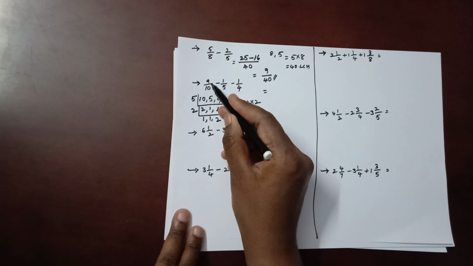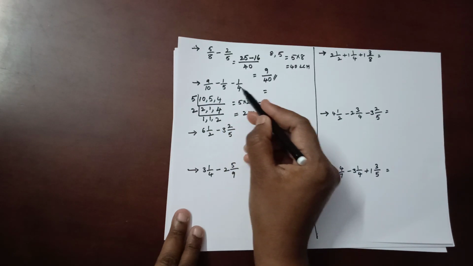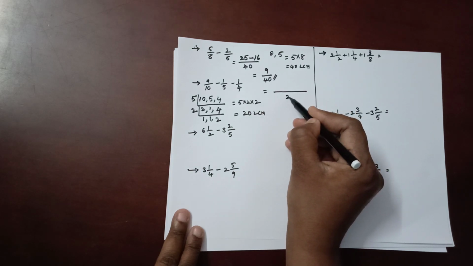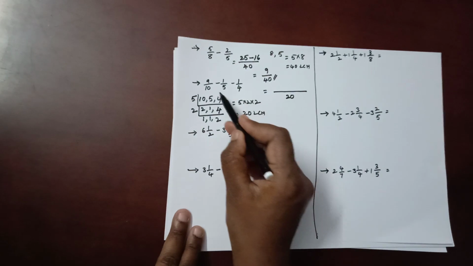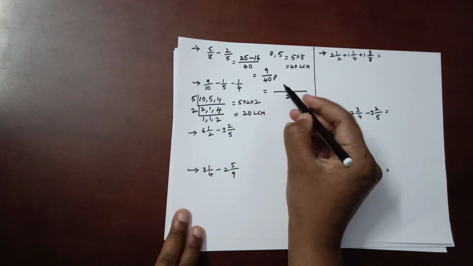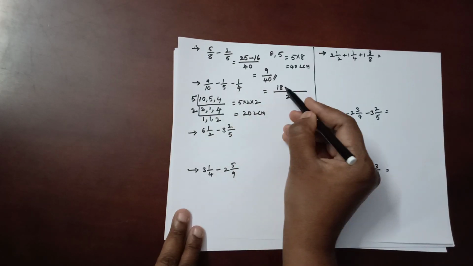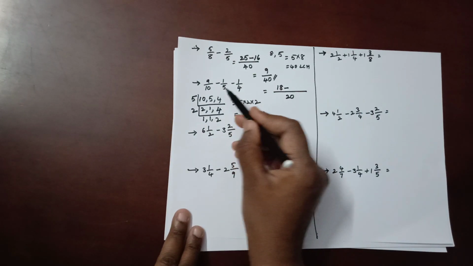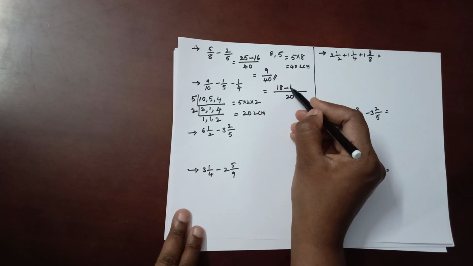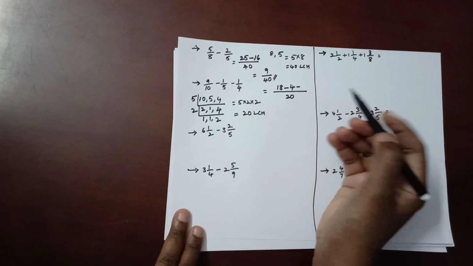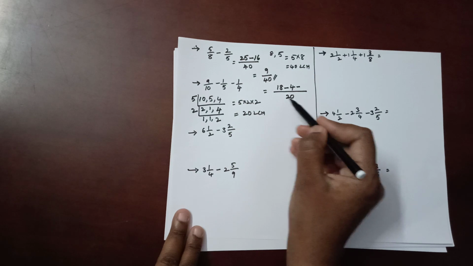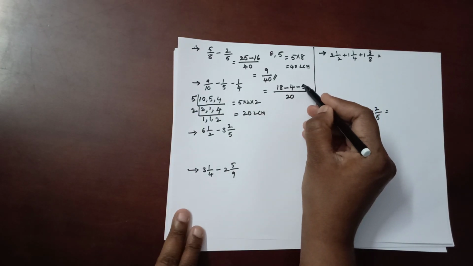That equals 9 by 10 minus 1 by 5 minus 1 by 4. The LCM is 20. So now 10, how many times is it going in 20? 2 times. 2 9s are 18. What is the sign? Minus. Okay. This 5, how many times is it going in 20? 4 times. 4 1s are 4. What is the sign? Minus. Again minus. This 4, how many times is it going in 20? 5 times. 5 1s are 5.